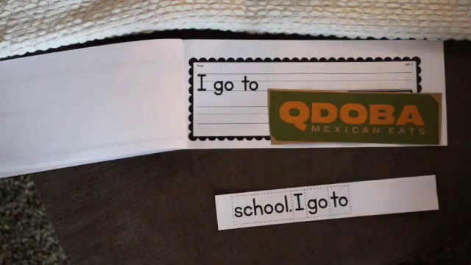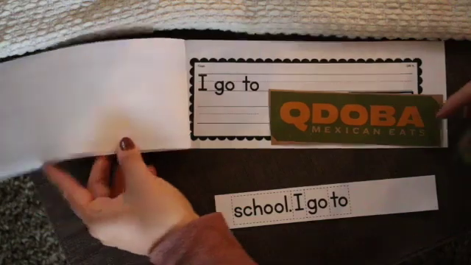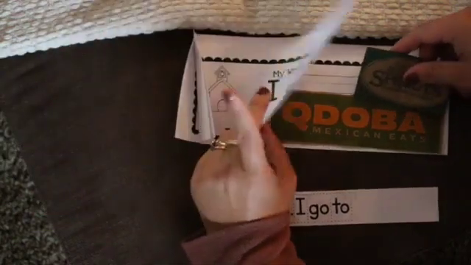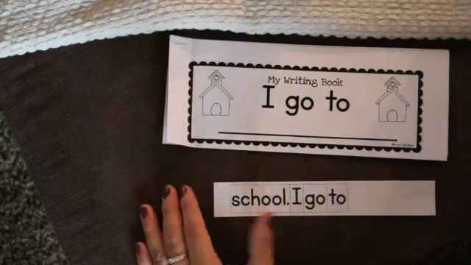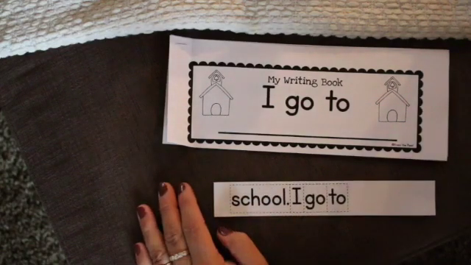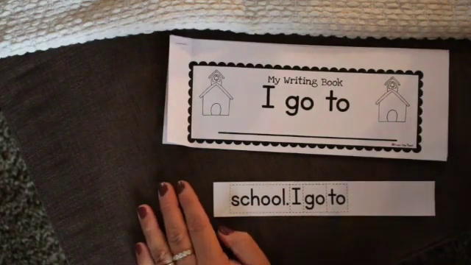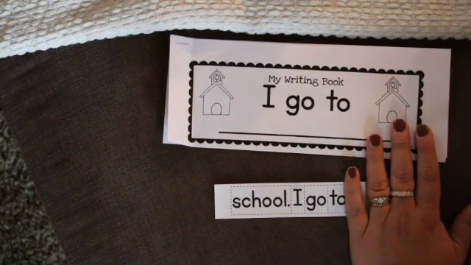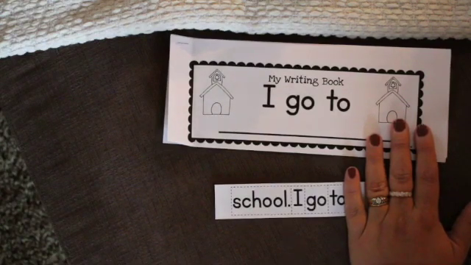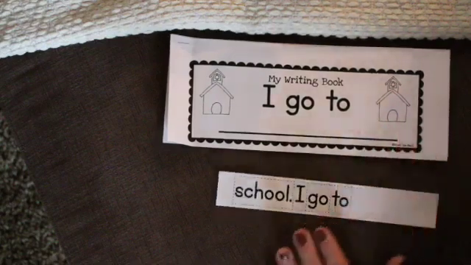Now if you want, and you're finished with your book, you can always do a page in your yellow book and do a story about someplace that you've gone. You're welcome to do that. But that's your writing assignment for today, is creating a book of places that you go. And if you still have time, open up your yellow notebook and do a writing page in there.